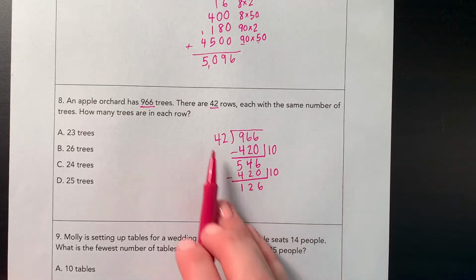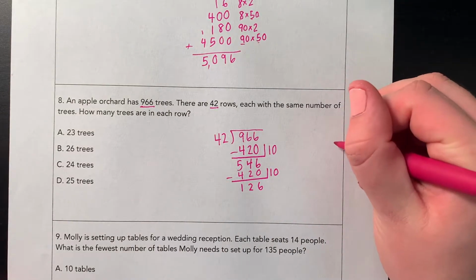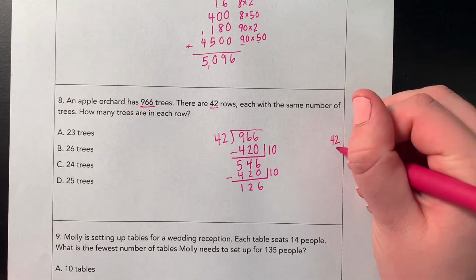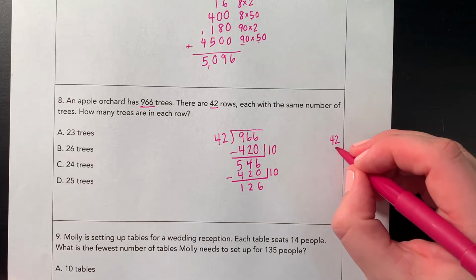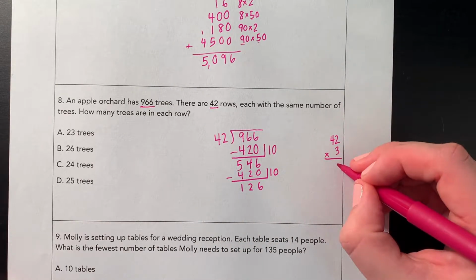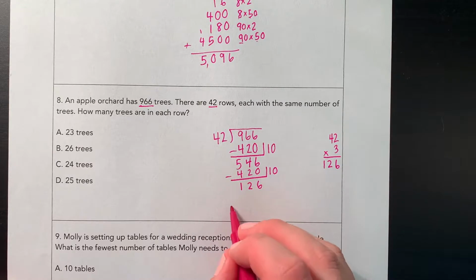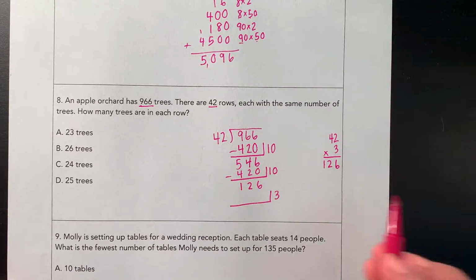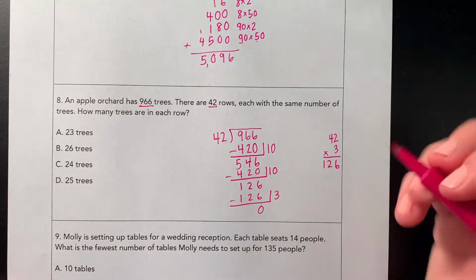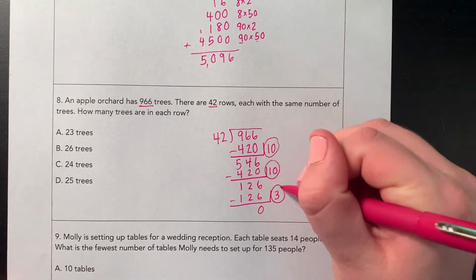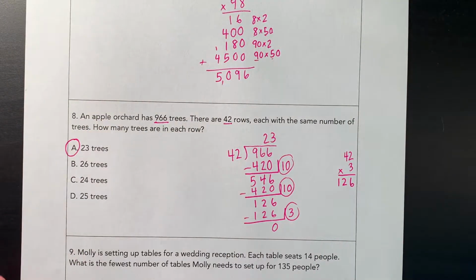So at this point, I know that 42 can't go into 126 another 10 times, but off to the side, I can do a little bit of trial and error math. I know that 42 doubled is going to be around 80, so that's a little too small. I'm going to try going in 3 times. So 3 times 2 is 6, and 3 times 4 is 12. So that's exactly 126. So I know that 42 can go in 3 times. 42 times 3 is 126. Subtract, and I get 0. So no remainder. So now I just have to add up my outside numbers. 10 plus 10 plus 3 is 23. So that means that my answer is A.